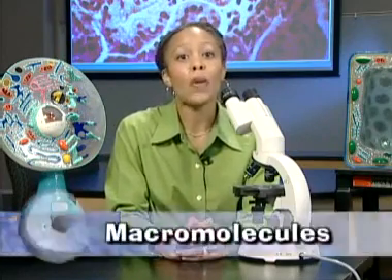Great job, Juwan. In order for an animal cell to handle moving, growing, and reproducing, it needs energy. It gets its energy from food, mainly from carbohydrates, proteins, and lipids, which are fats. These large molecules, or macromolecules, are very important to a cell. Many of the organelles spend their time making or processing them.